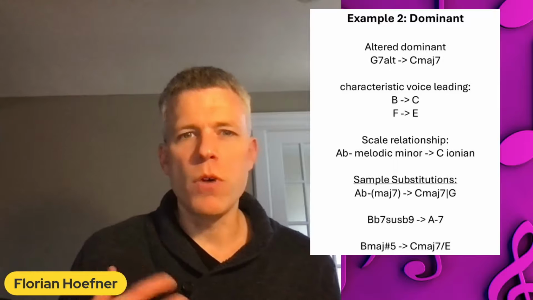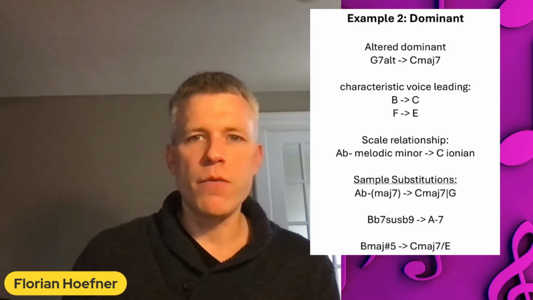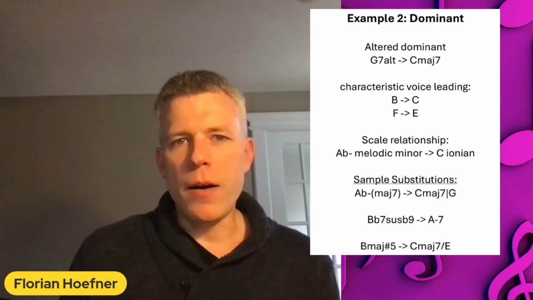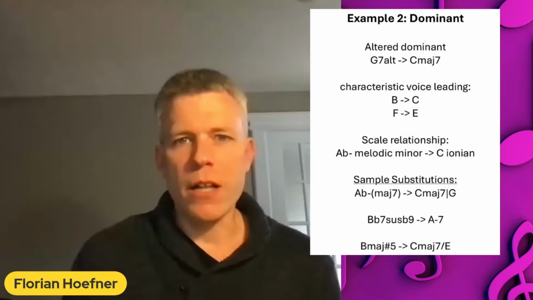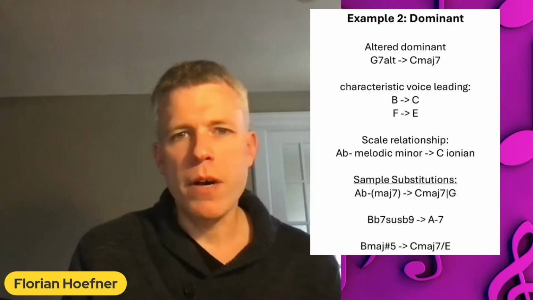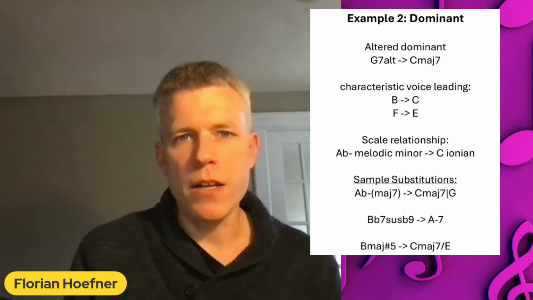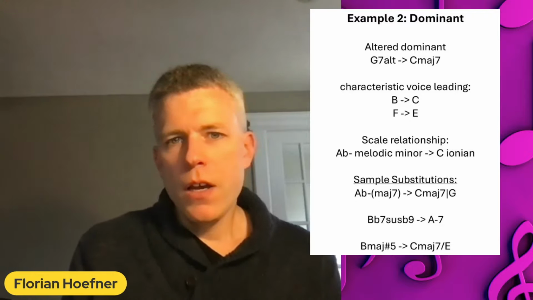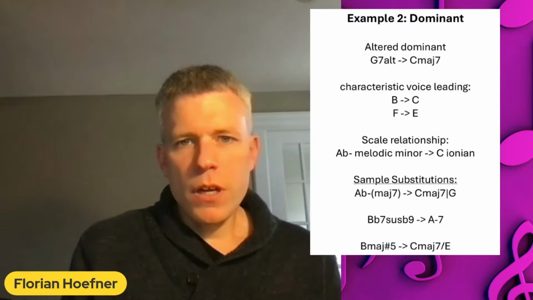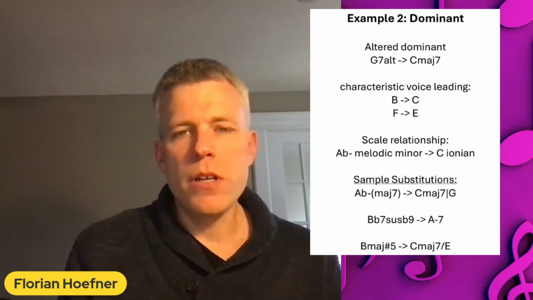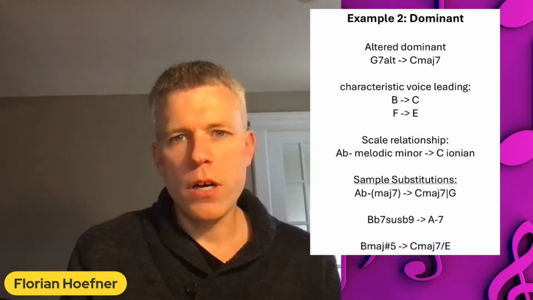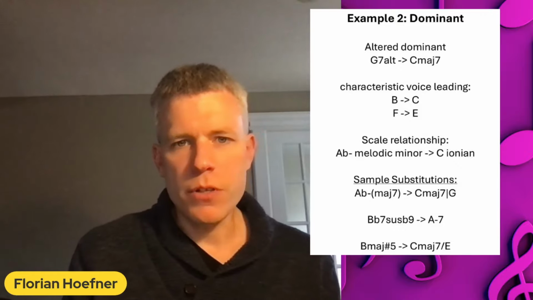That's just closer to what we're familiar with. We can think about relative major inversions and scale chords within A flat melodic minor much more easily than doing that in G7. On the other end, C Ionian could be C Lydian again for some more options.